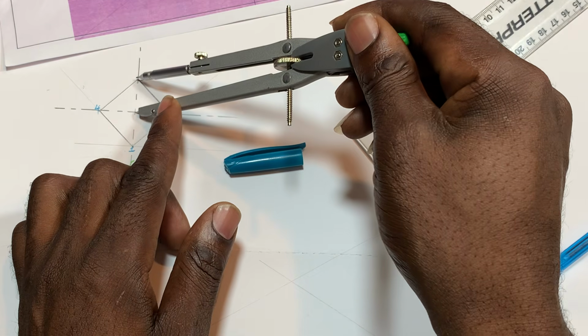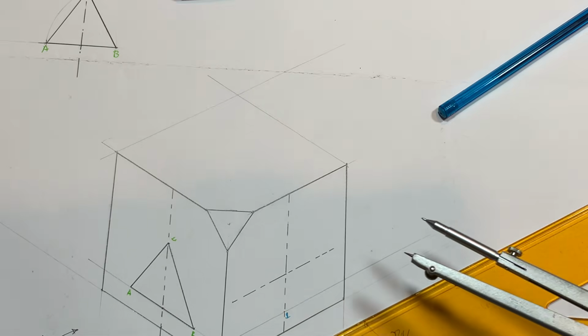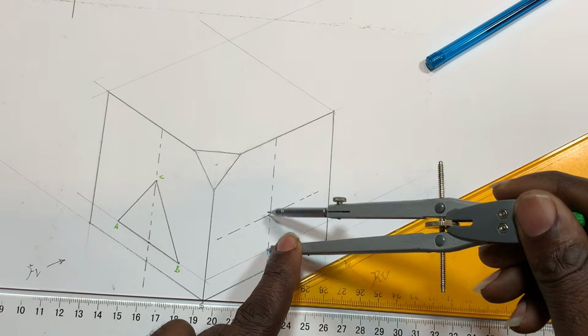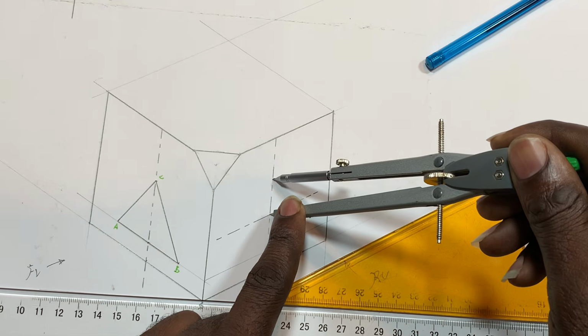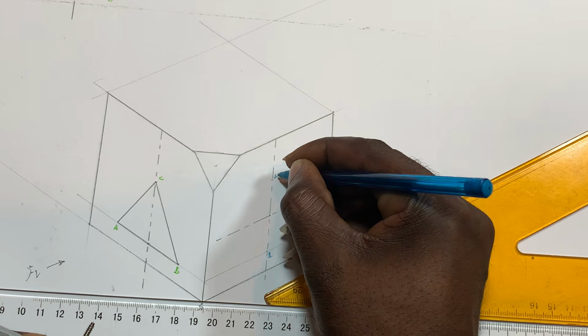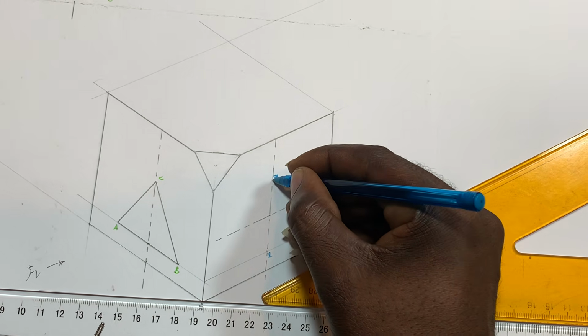So I can just come to my drawing and go A to center, center to 3. Which means that's point 3, not 5. This is 3, not 5.